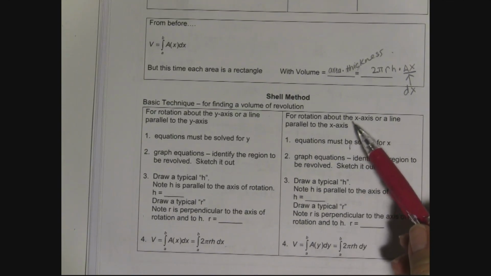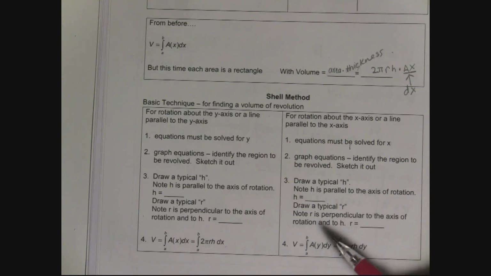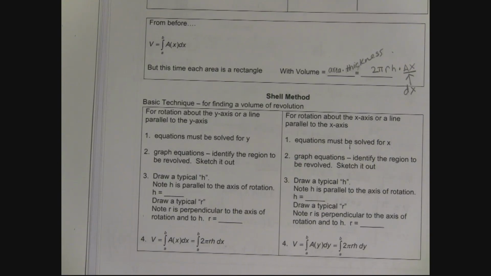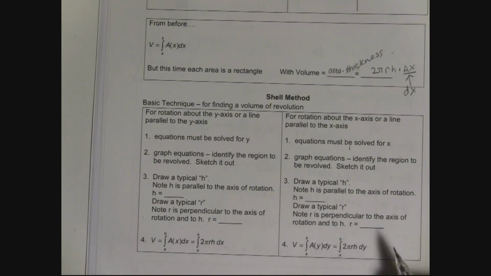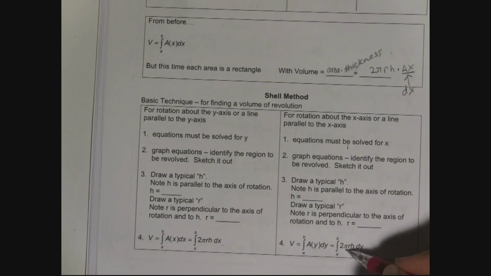And if you're going around the x-axis, then your equations need to be solved for x. I hope that you're noticing that that's backwards of what discs and washers are, but don't worry, I have a way of remembering it. I have a way that I remember it, and Professor Rob Bob has a way that he remembers it. And it's different, and whichever way you want to use to remember it, I'm like, hallelujah, you found a way that goes. And if you make up your own way of remembering it, I'm like, hallelujah, you found a way that goes. So when our equations are solved for x, then we'll have our area dy.